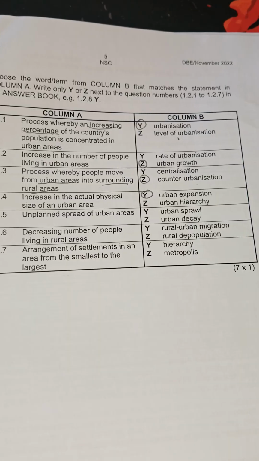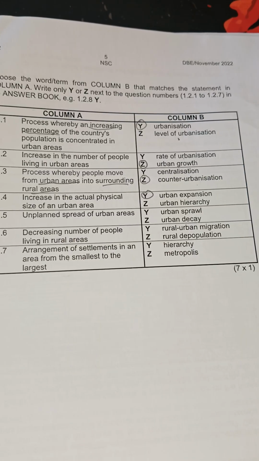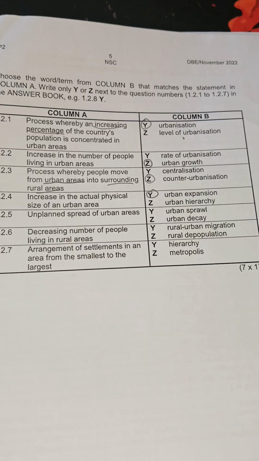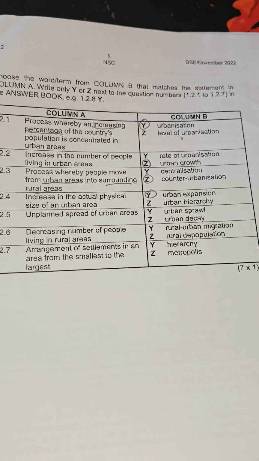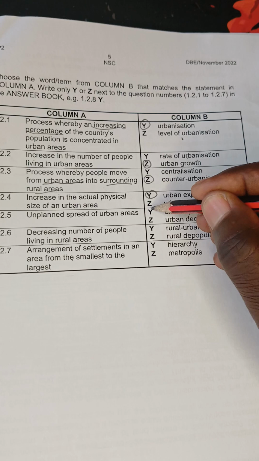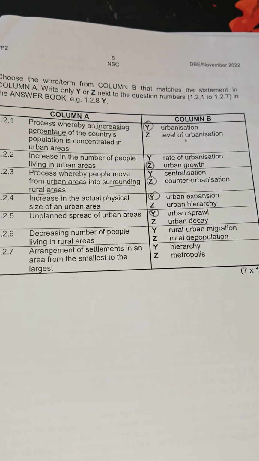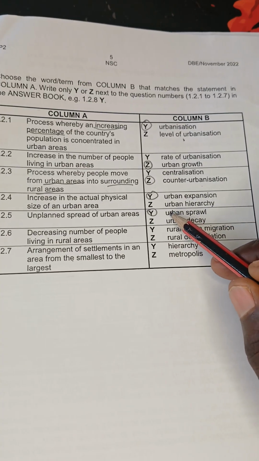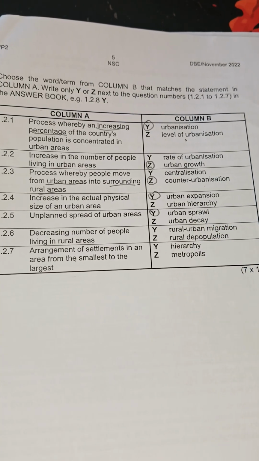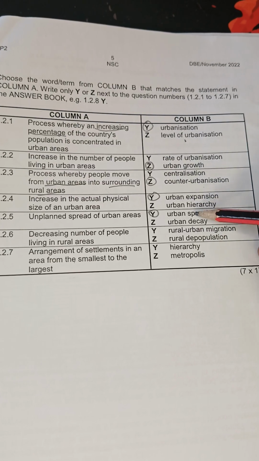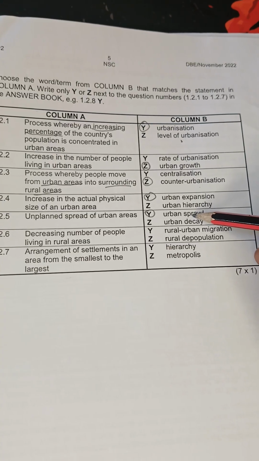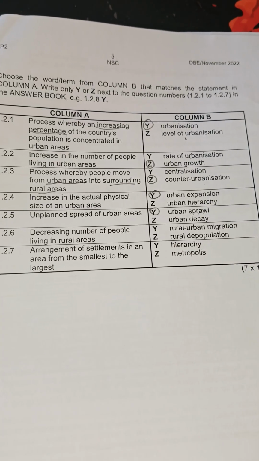Then 1.2.5, unplanned spread of urban areas. We refer to that as urban sprawl. This is formless development of urban areas. That's what we call urban sprawl. Okay? Urban decay, think about the zone of decay, which is more like a transition zone on the outskirts of the CBD. But the correct answer is urban sprawl. Then number 2, 1.2.6.